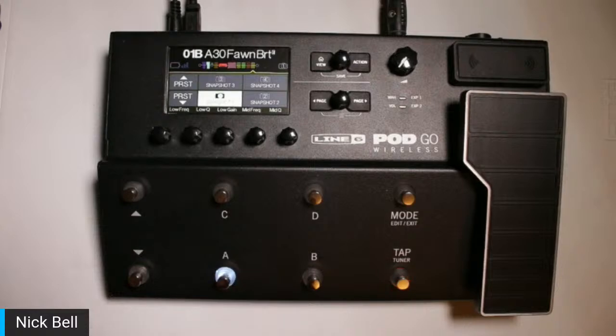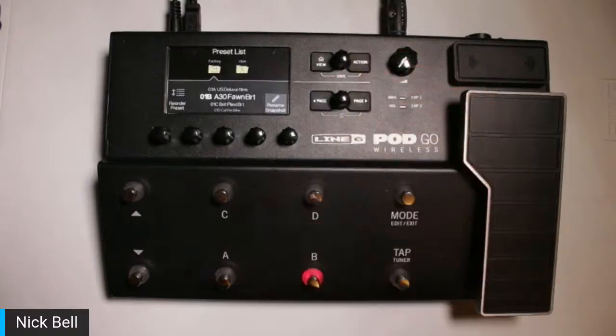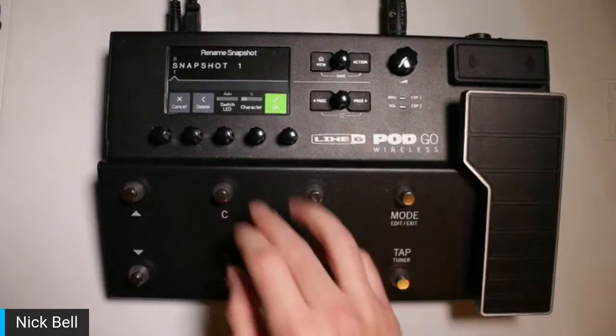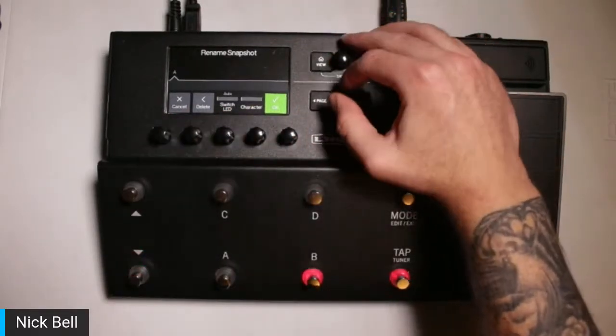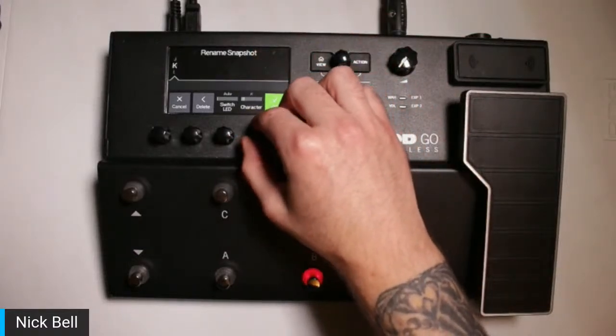So to rename a snapshot, you could just select snapshot 1 and then press on knob 1, or the upper knob, to go to the preset list. And the same goes for Helix as well. This is the exact same spot you want to go to when you're renaming a snapshot. So we go to the preset list and click rename snapshot, and just how we did before, we can name this whatever we want. So I'm going to name this, let's just say, intro.